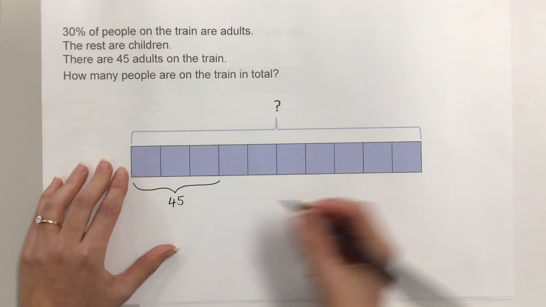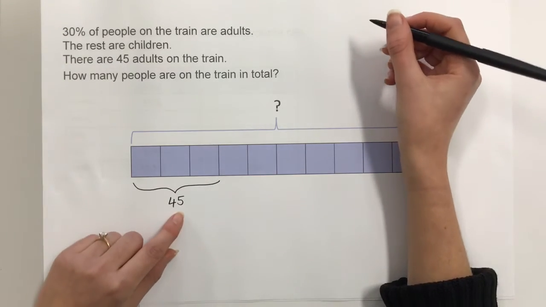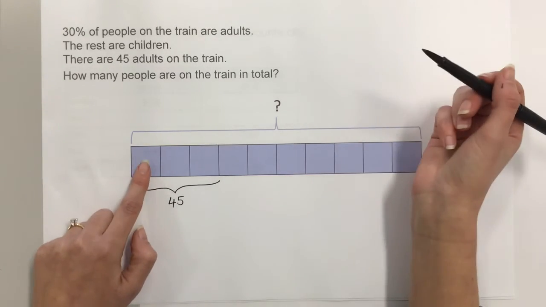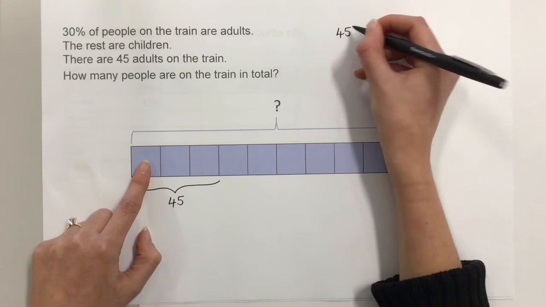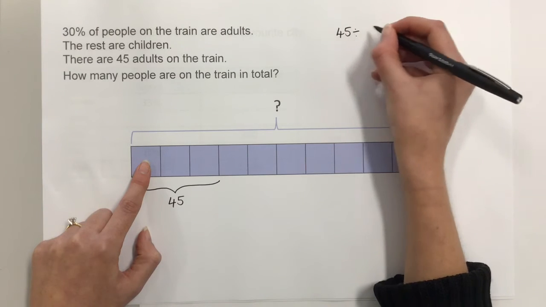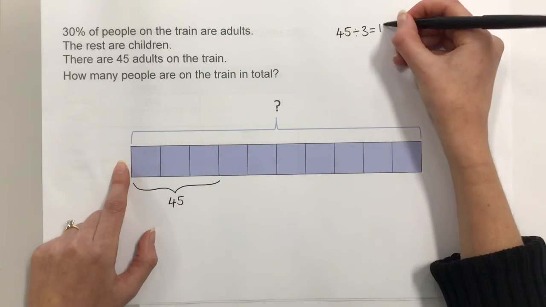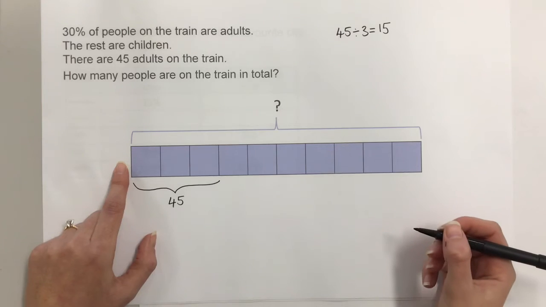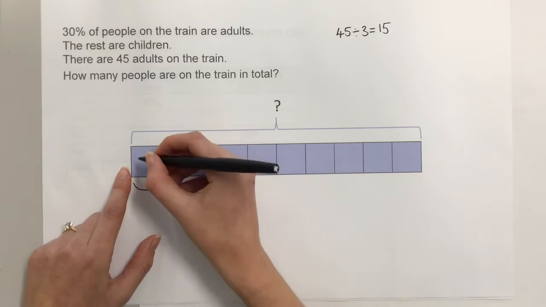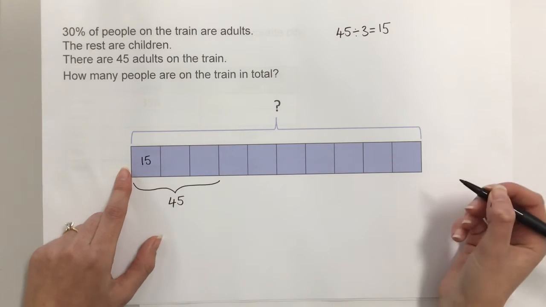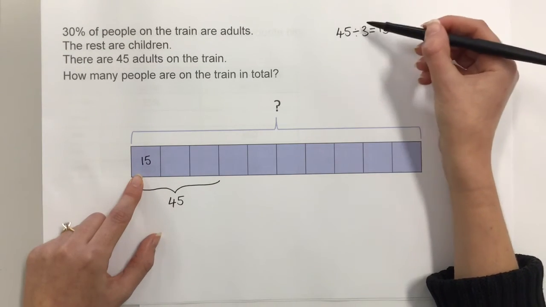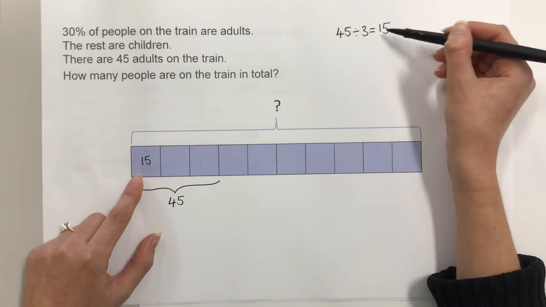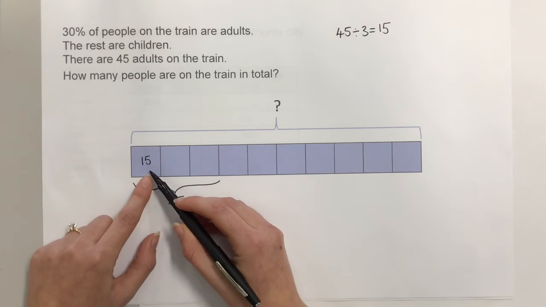I'm going to use the same strategy as we did before. I'm going to try and find out what 1 square equals. To do that, I'm going to take my 45 and divide it by 3. Equals 15. I'm going to label 1/10 or 10%, because that's what I've just worked out. I've divided my 30% by 3, which has given me what 10% is. So I'm going to label 1/10 or 10% as 15.